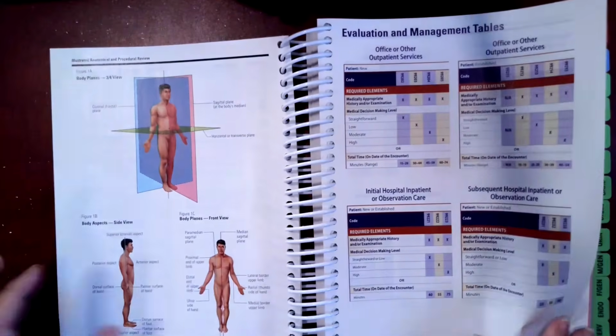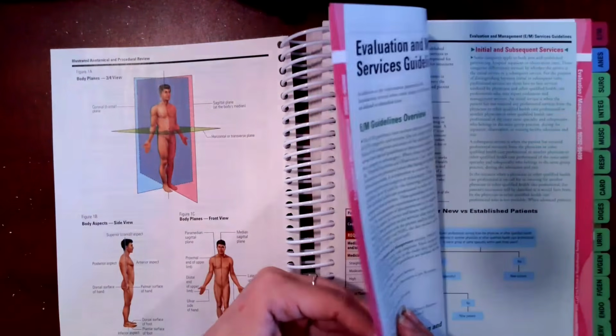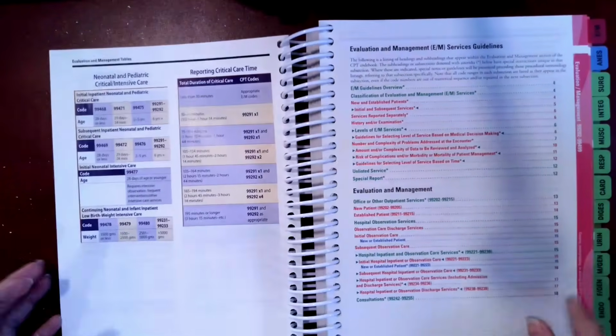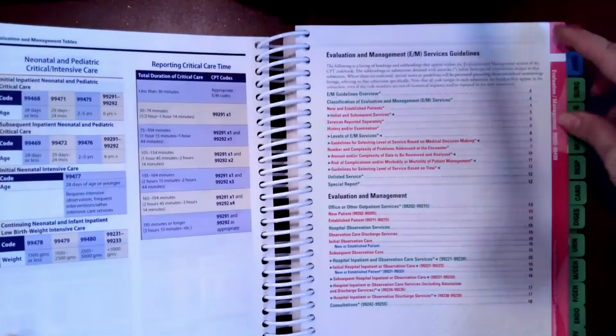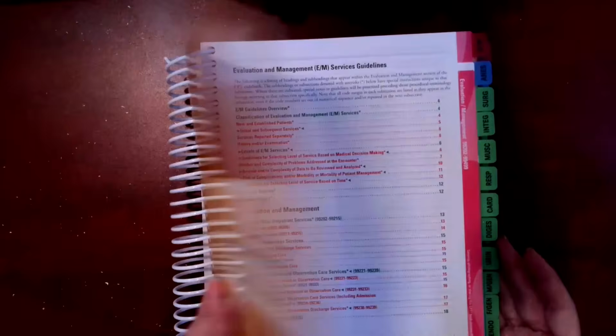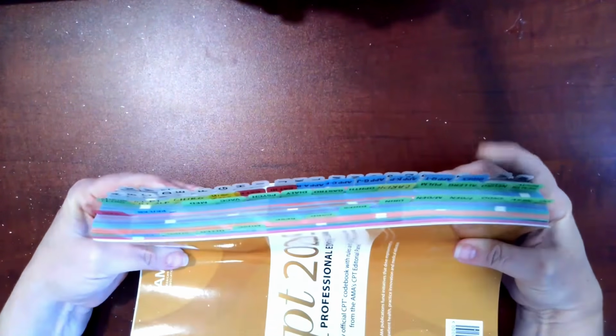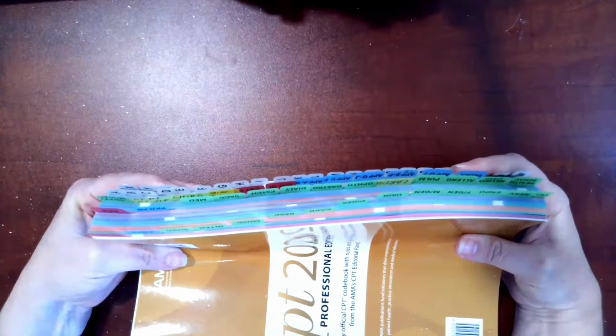And then lastly, what I usually do every year is I add a nice big tab to the beginning of my evaluation and management section. Again, the larger tab, because I spent a lot of time in evaluation and management. So totally up to you. But here we go. These are the tabs, tabbing your CPT book for 2023. Gosh, a lot of snow here, let me tell you.